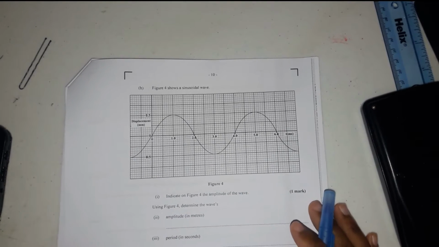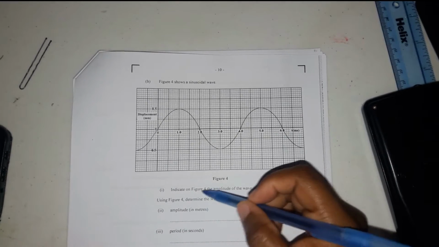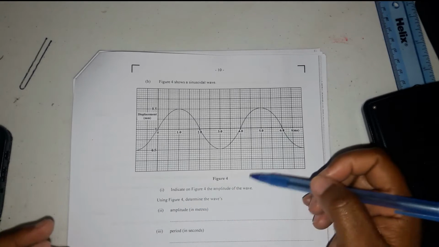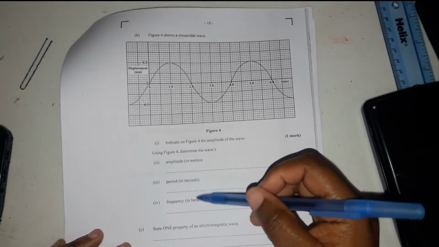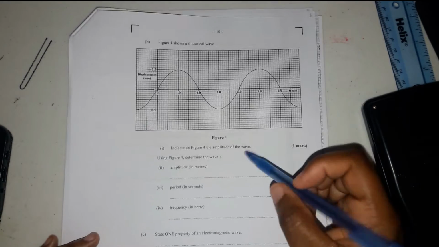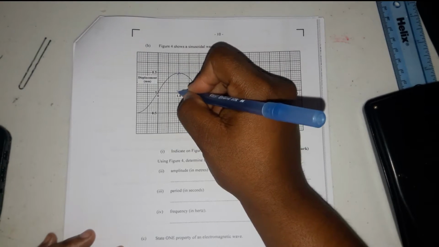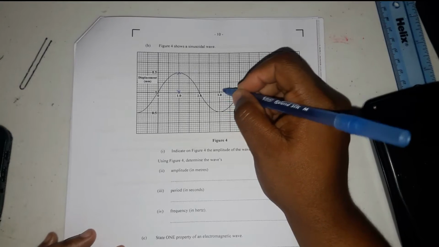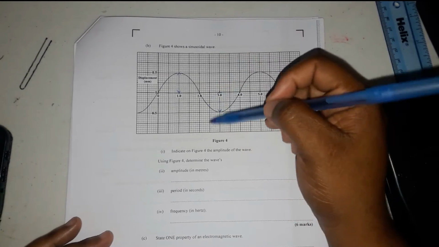Okay, so now we are on B2B, and it says indicate on figure 4 the amplitude of the wave. Using figure 4, determine the wave's amplitude in meters, period in seconds, and frequency in hertz. So the amplitude is always the distance between the point of equilibrium, which is this, to the top of a crest, or between the point of equilibrium and the bottom of a trough. So either one is fine.